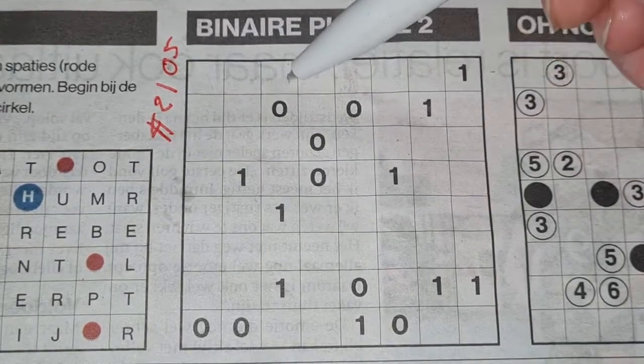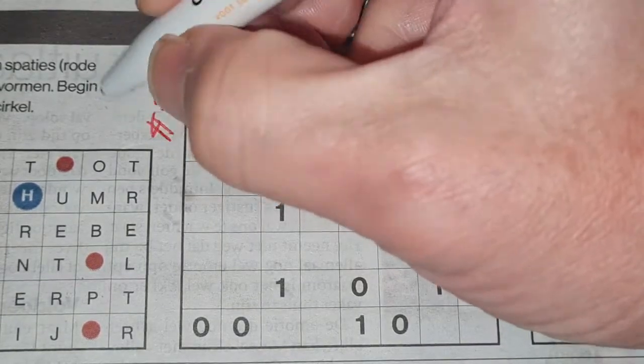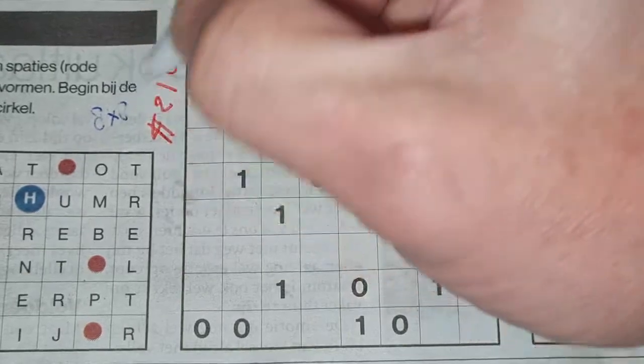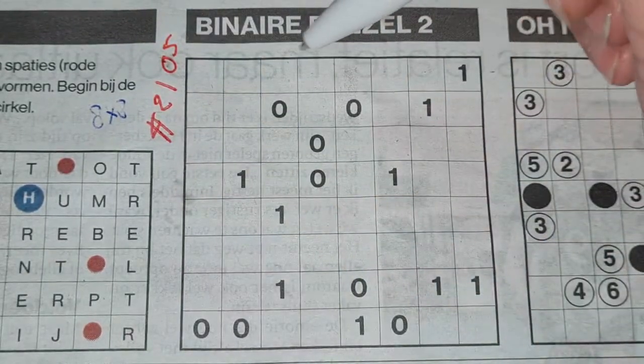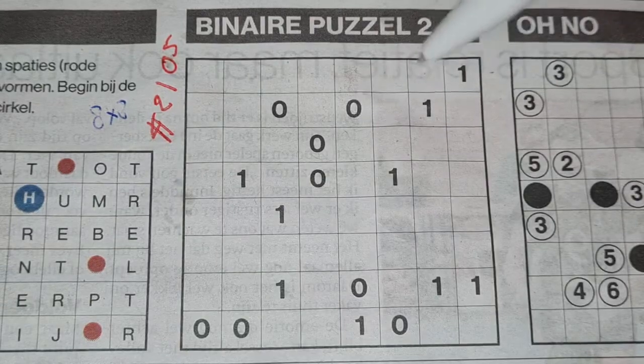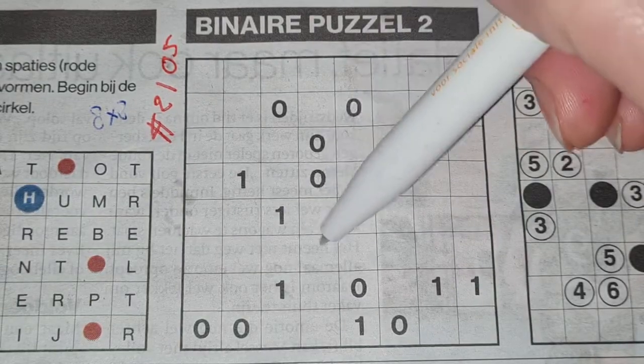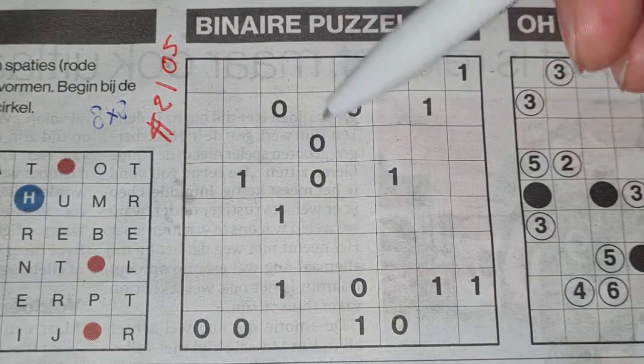And what kind of binary puzzle is this one? Let me count. 1, 2, 3, 4, 5, 6, 7, 8. It's an 8 by 8 binary puzzle. That means in a row or in a column there are always 4 O's and 4 ones.